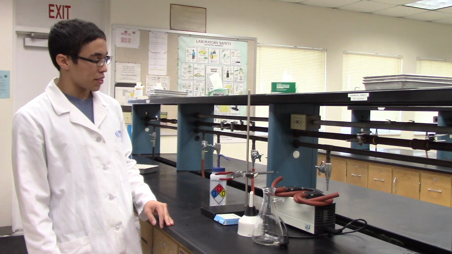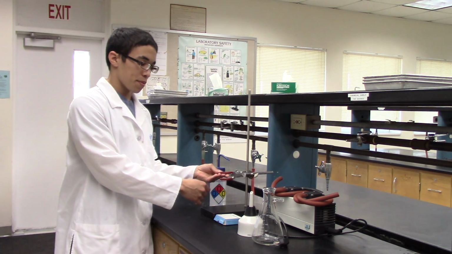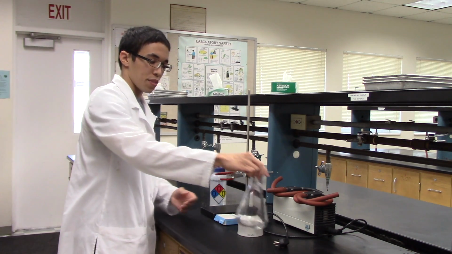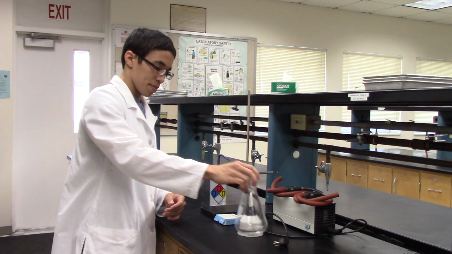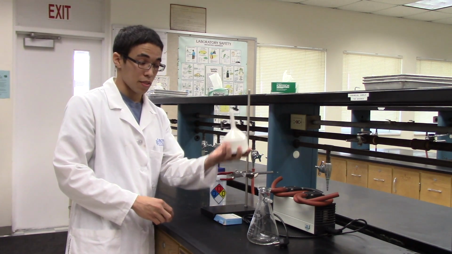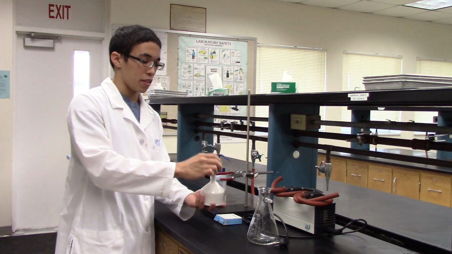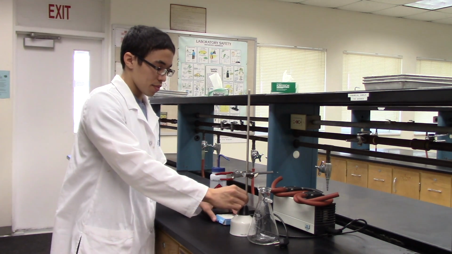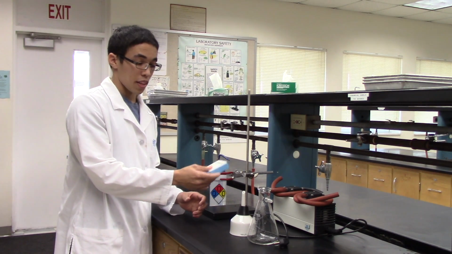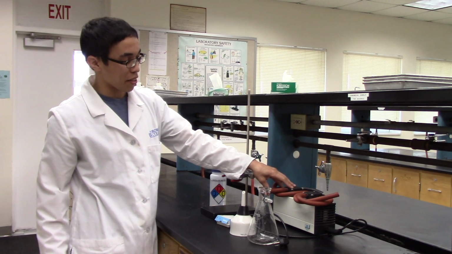For vacuum filtration, you're going to need a ring stand, a clamp, a filtration flask that can be found in your station, a Buchner funnel that can be found at the instructor's desk, a concentric rubber stopper that can also be found at the instructor's desk, some filter paper that can also be found at the instructor's desk, and a vacuum pump.